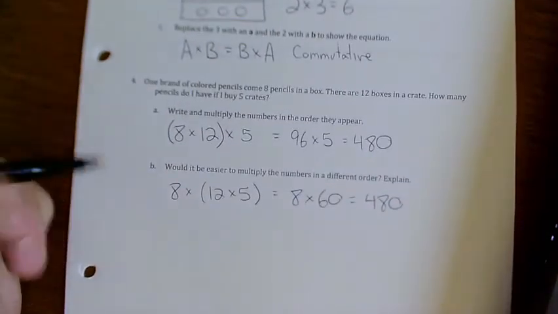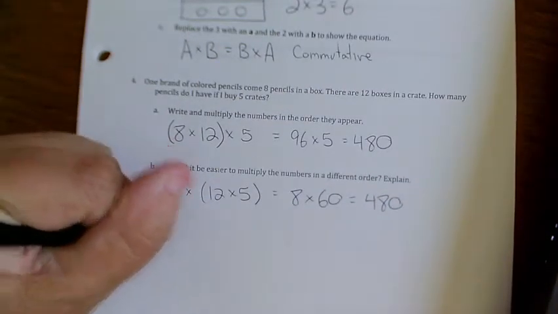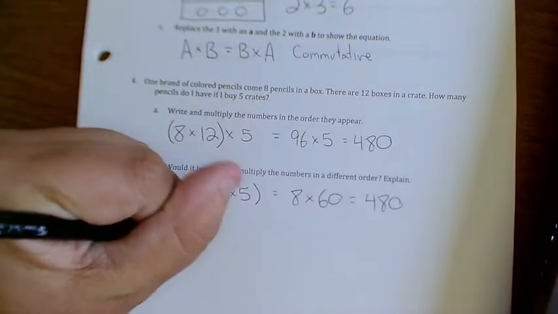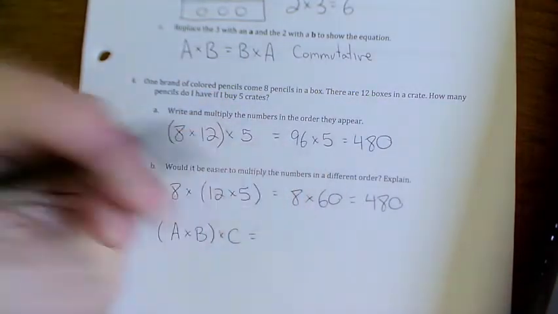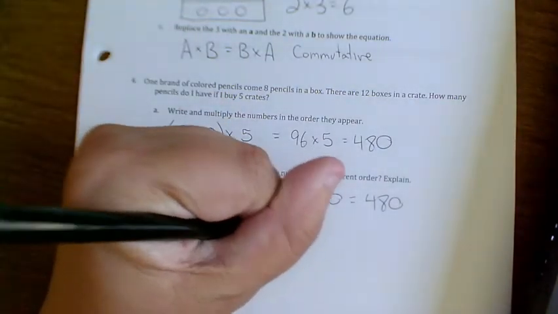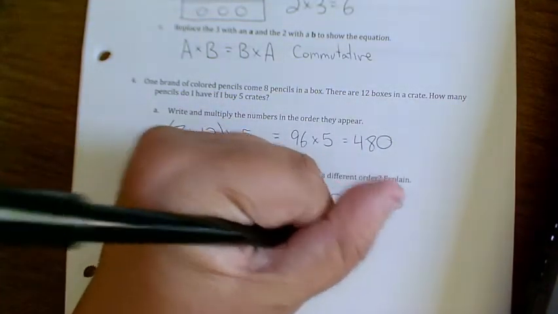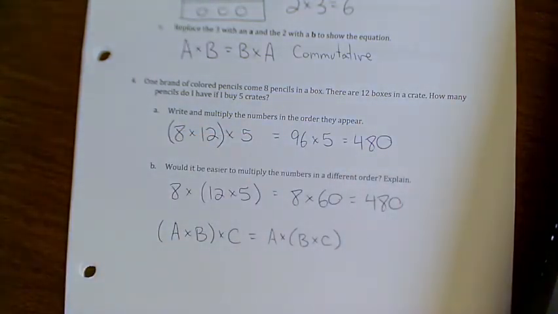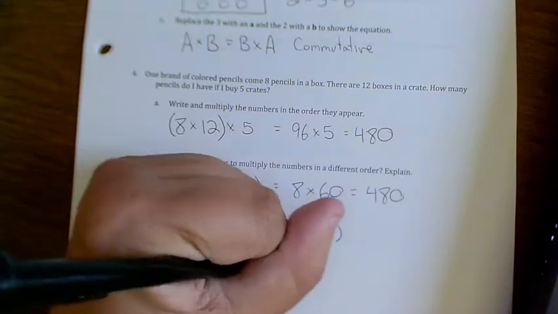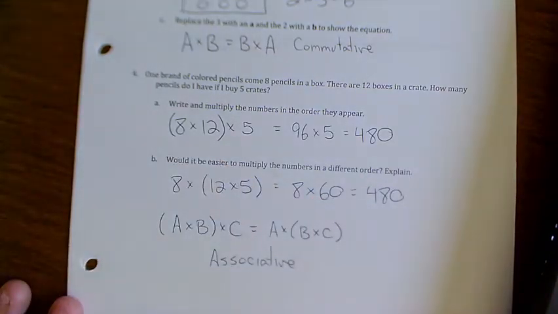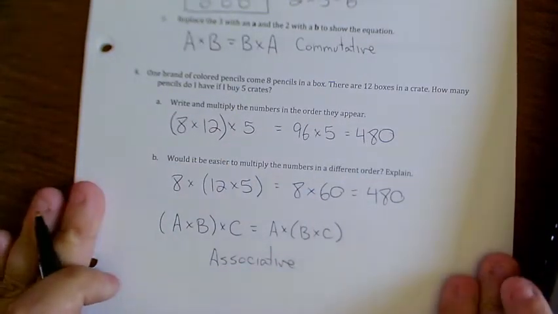Okay, so again, this just tells us we can multiply in any order. So we can take the first two numbers times a third, and that gives us the same result as if we take the latter two numbers, multiply, and then multiply it by the first. So this is the associative property for multiplication. Okay, so commutative and associative.